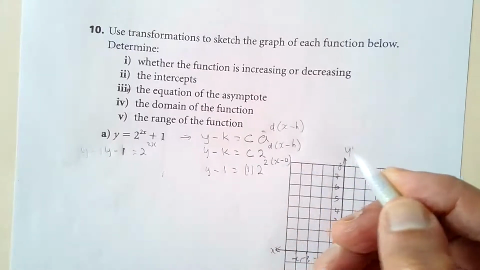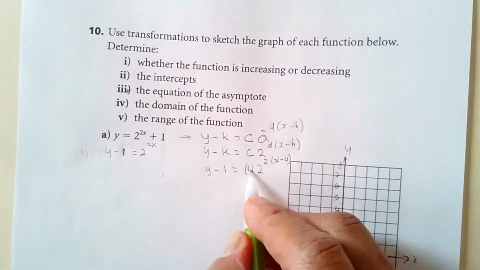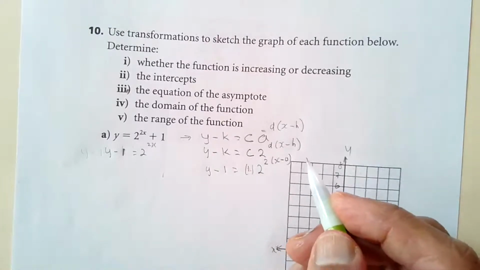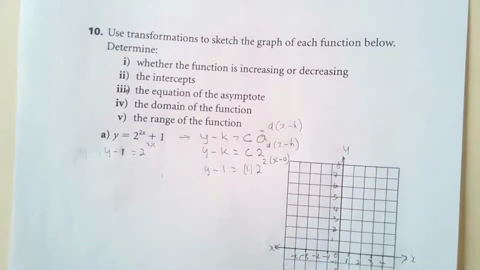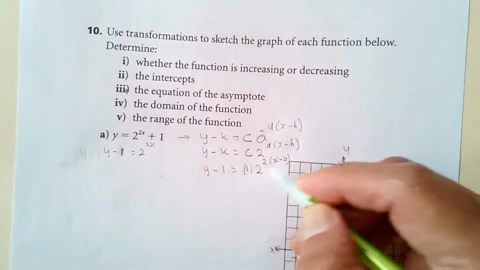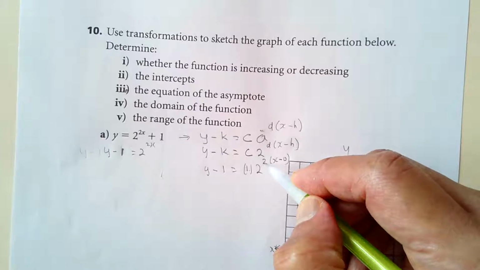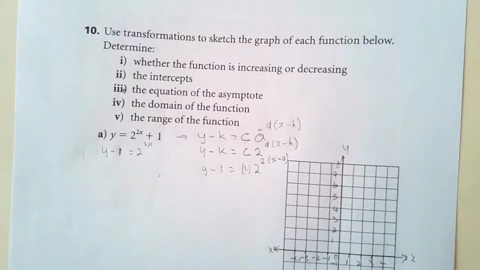There's no horizontal translation, and the vertical compression is 1, it doesn't change. That means if there's a 1 there, there's no compression. If there's a 1 here, there is no horizontal compression. But in this case, there's a 2 there, so the horizontal compression will be 1 over 2.